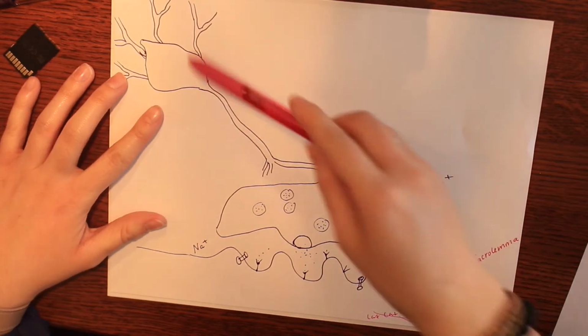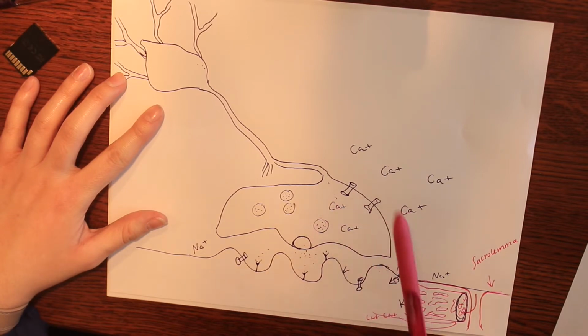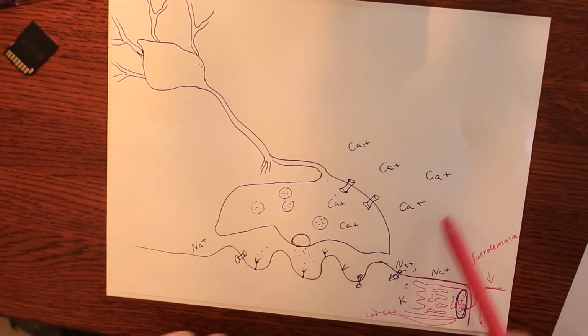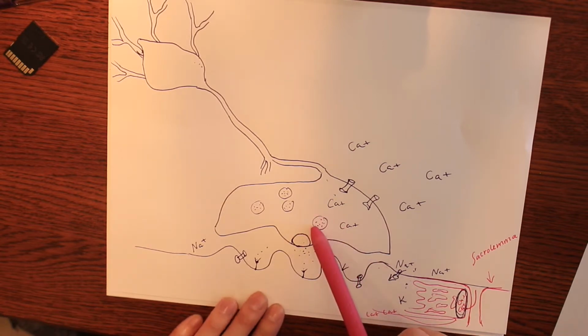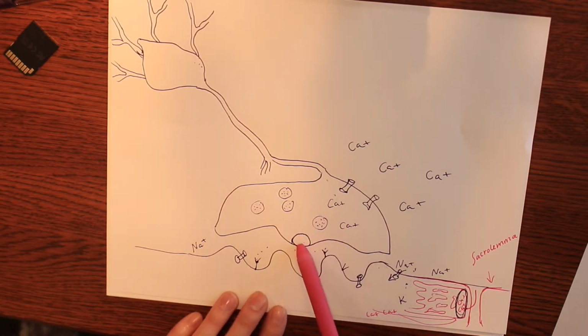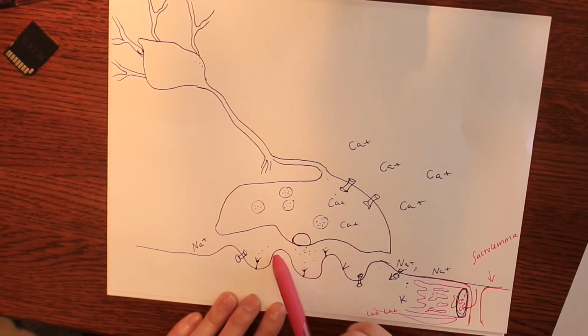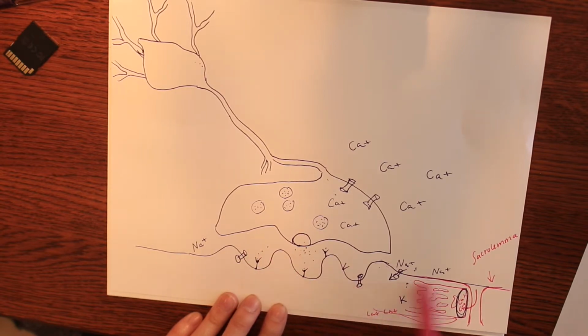So to review, we just had the action potential come down. It triggered these voltage-gated calcium channels to open, which triggers the synaptic vesicles, which are filled with acetylcholine, to fuse with this membrane and release the acetylcholine into the synaptic cleft right here. So once released, the acetylcholine binds to the receptors, which causes more channels to open.